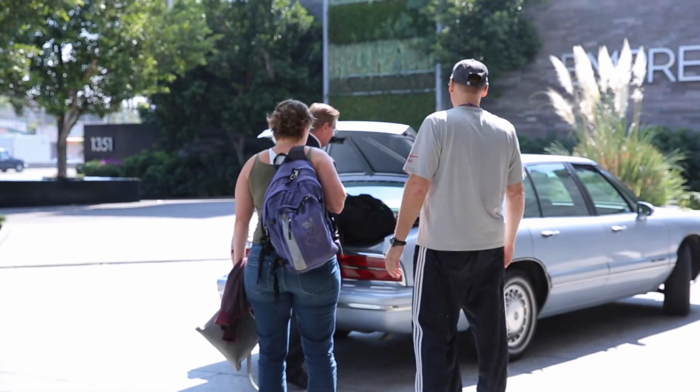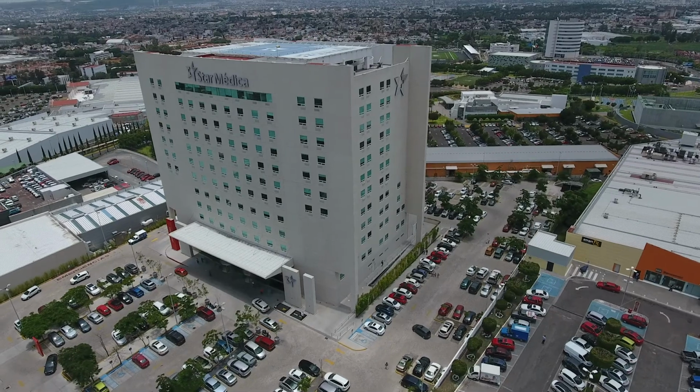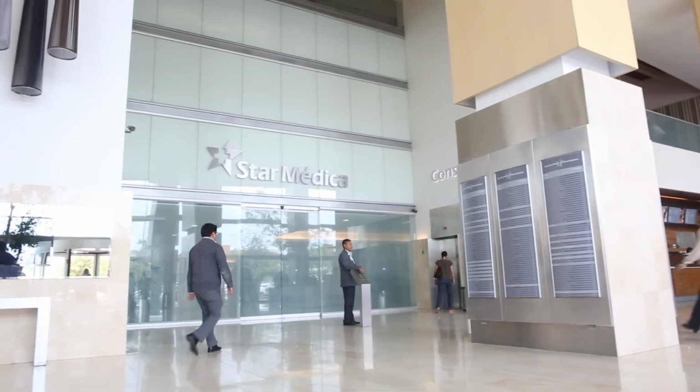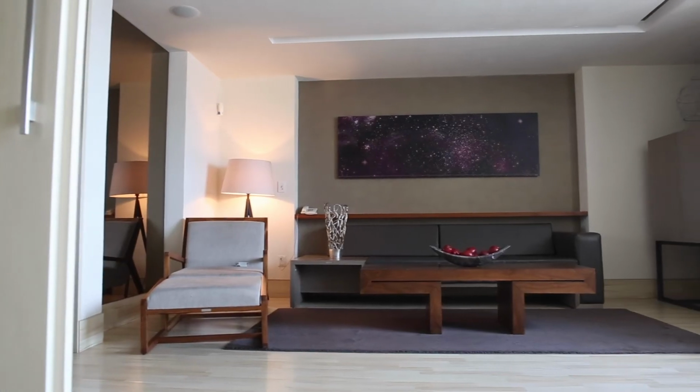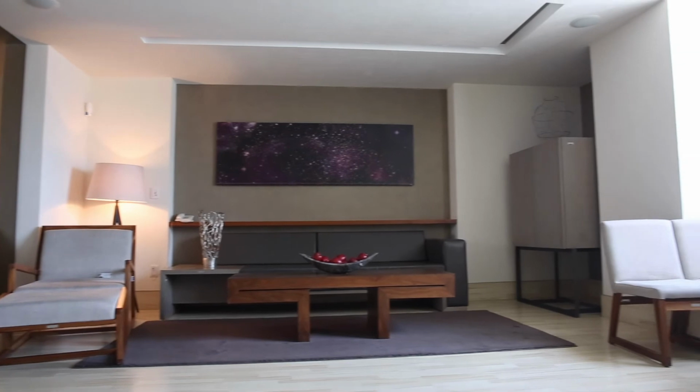After getting all that out of the way, we were picked up at the airport, and we were driven to the hospital. Everything was taken care of. It went real smooth. Everybody was accommodating. And when we got to the hospital, it's a hospital, but the room was unlike any hospital room that I've seen before.